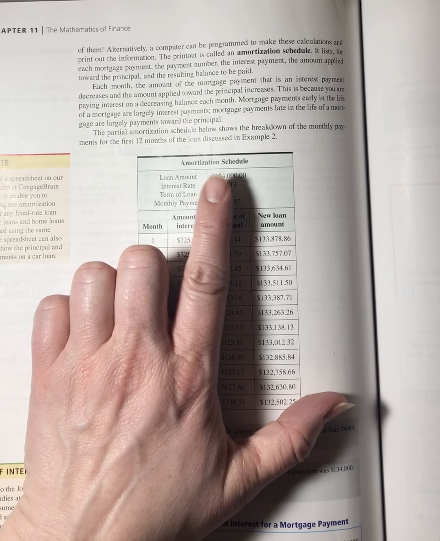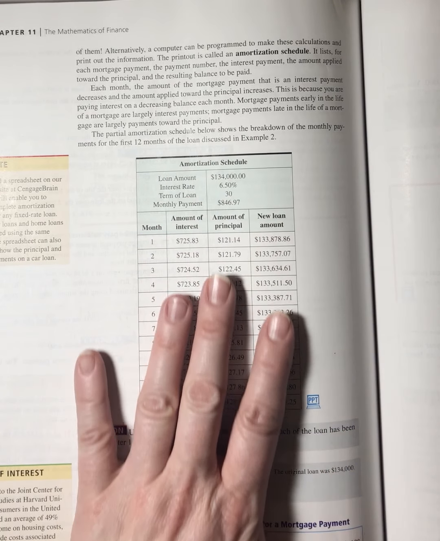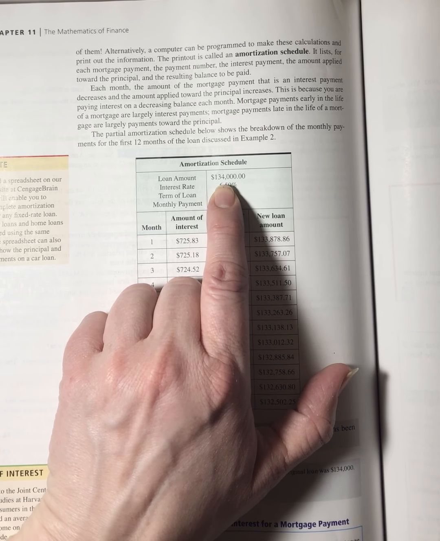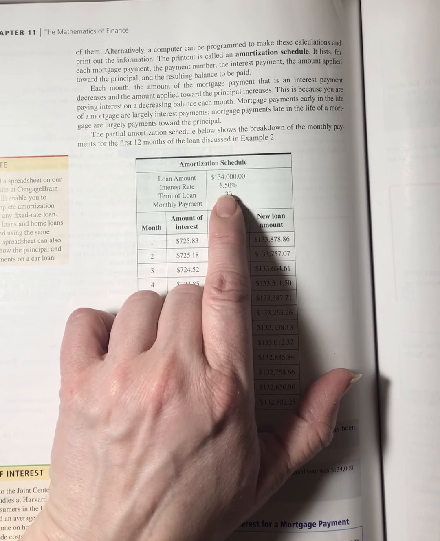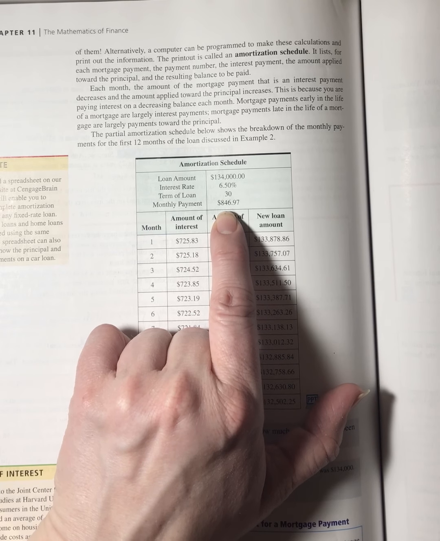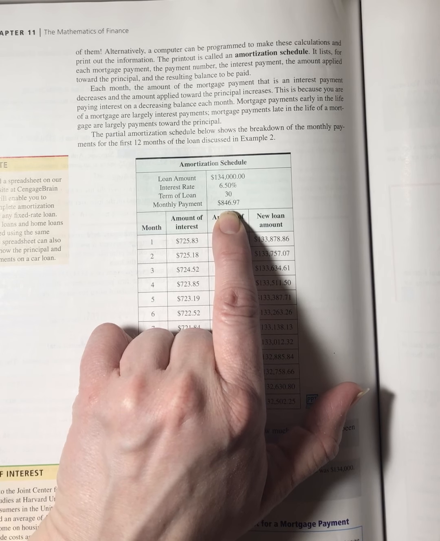What a person does, and what a bank will often do, is you can go through and you can calculate: if a person took a loan out for $134,000 at an interest rate of 6.5% for 30 years, their monthly payment is $846.97. You can use the formula, you could calculate that.